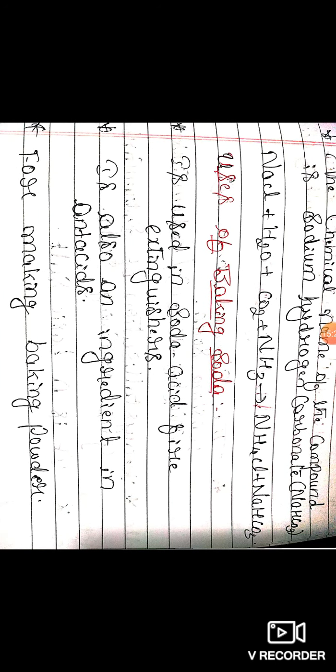Here, when sodium chloride reacts with water, carbon dioxide and ammonia, it gives ammonium chloride and sodium hydrogen carbonate or sodium bicarbonate. So observe this equation clearly.